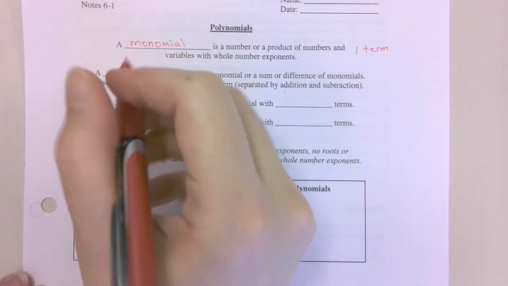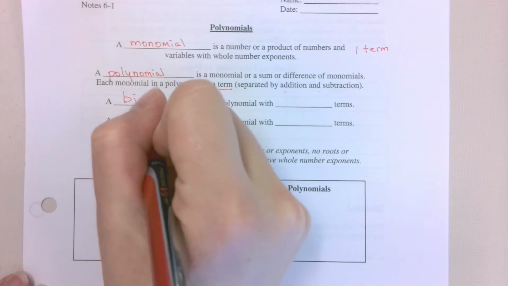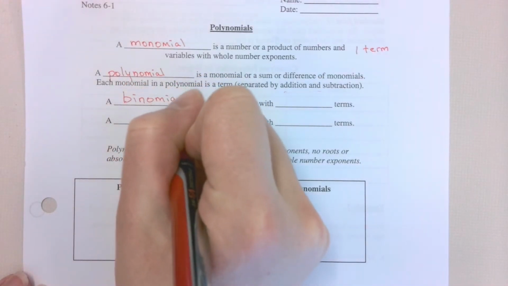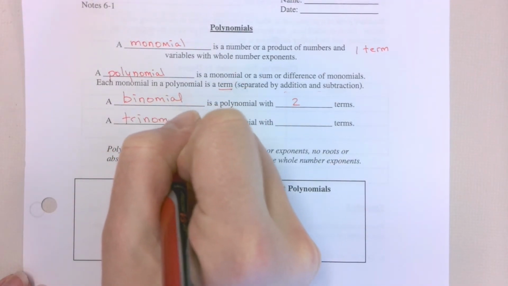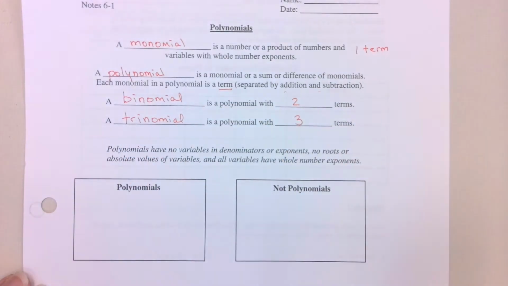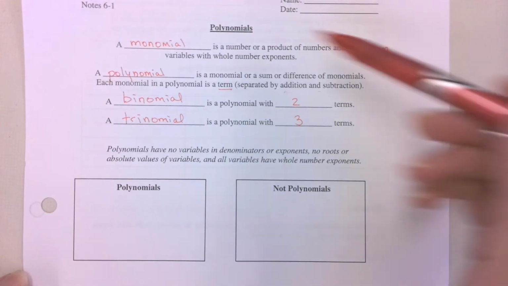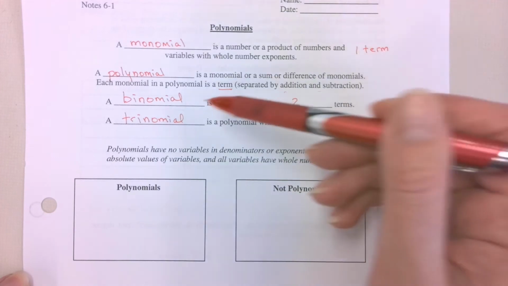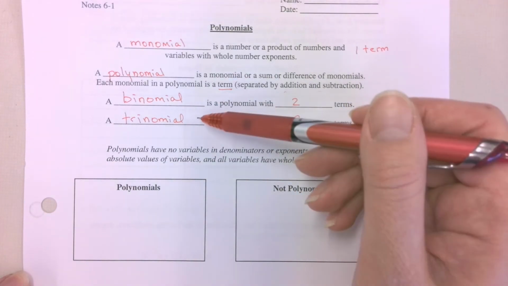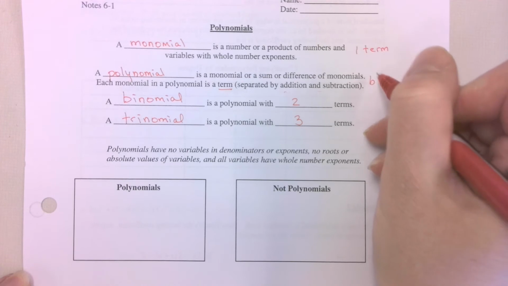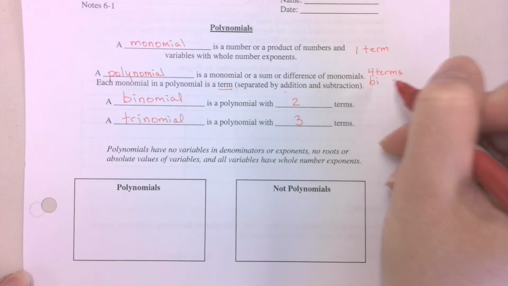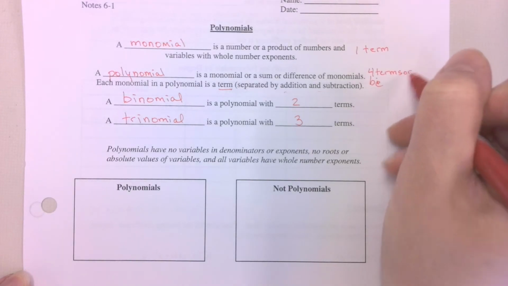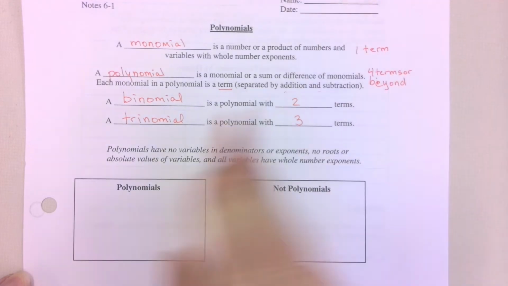If I have a binomial, that means I have two terms, much like a bicycle. A trinomial comes when I have three terms. So we need to know these names. If I have one term, I specifically call it a monomial. If I have two terms, I name it a binomial. Three terms is a trinomial. Anything with four terms or beyond, we name a polynomial.